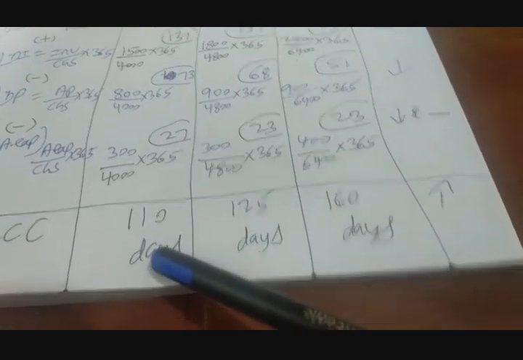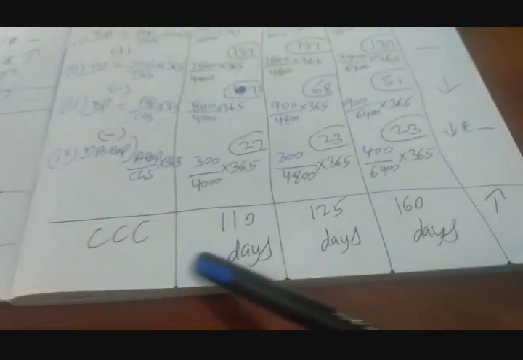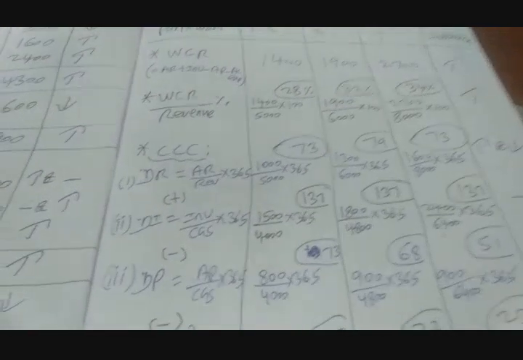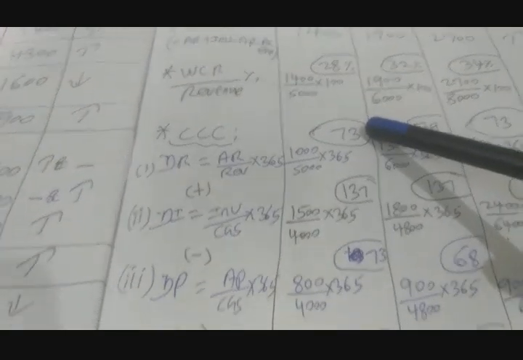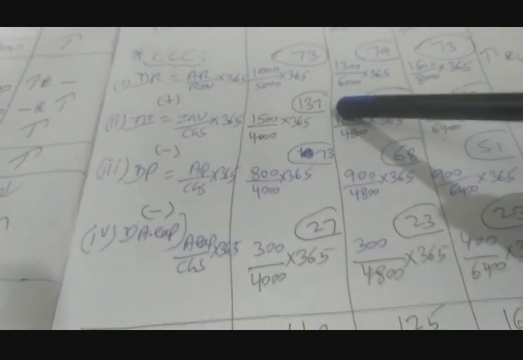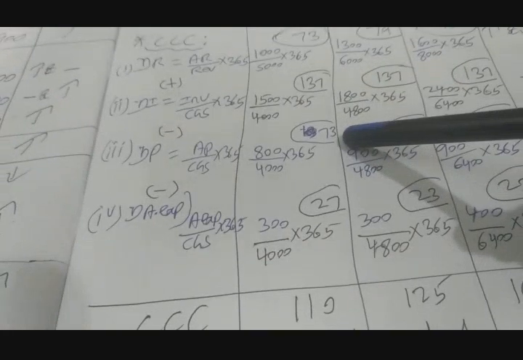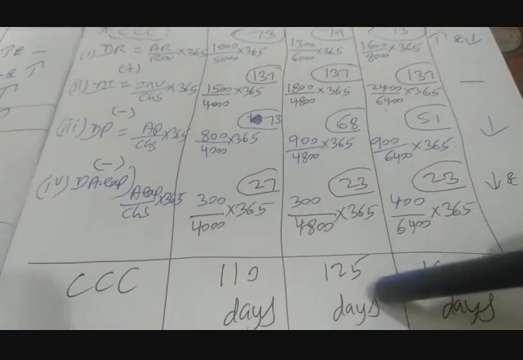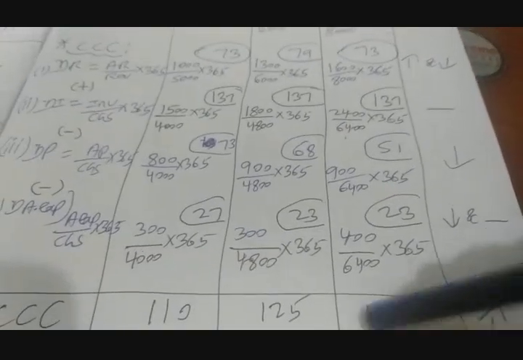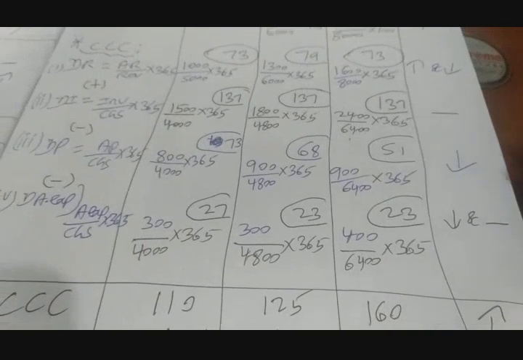So let's consolidate the numbers. Cash conversion cycle. For the year T minus 2, it is 110 days. How do you get that? 73 days receivable plus days inventory 137 minus days payable 73 minus days accrued expenses 27 gives us 110 days. For the next year, it is 125 days. For the last year, it is 160 days, right?